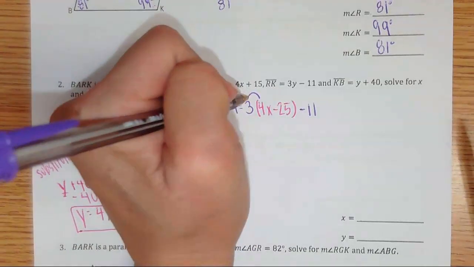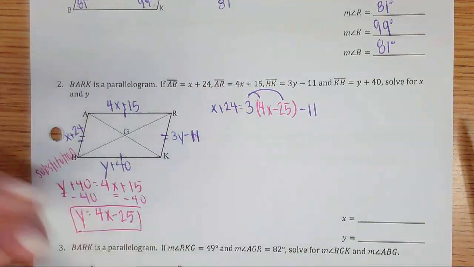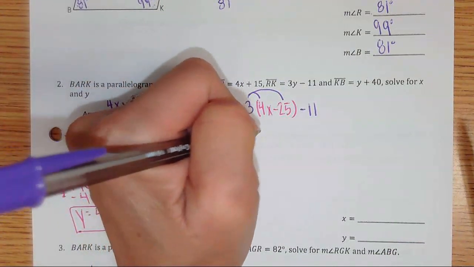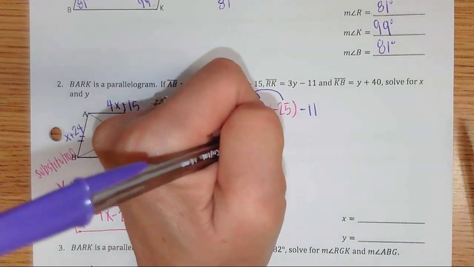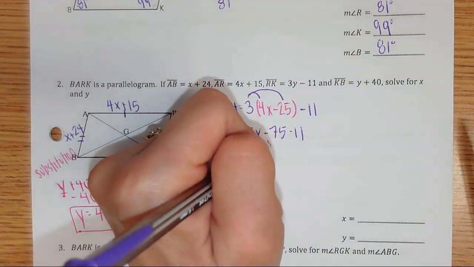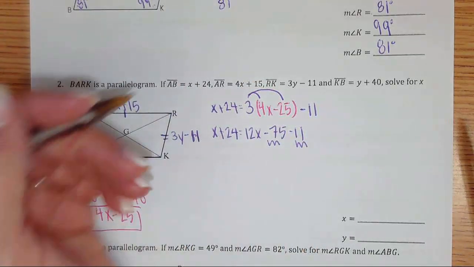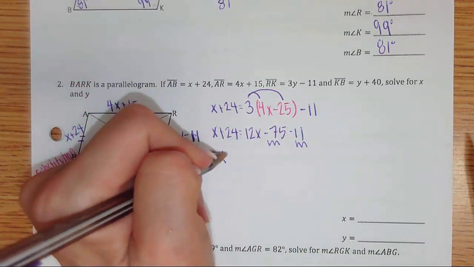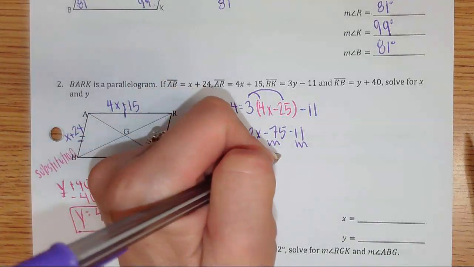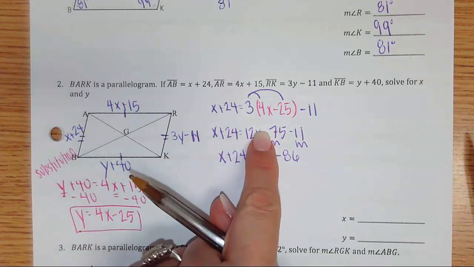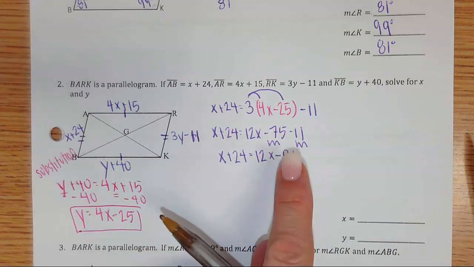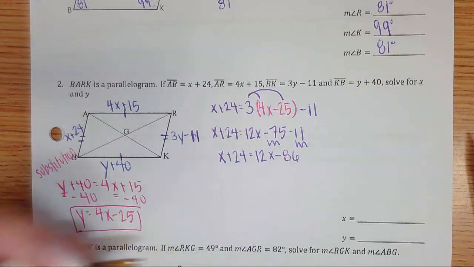Okay, now I'm going to just start using my algebra skills and solving. So I'm going to have x plus 24 equals 12x minus 75 minus 11. I'm going to combine some like terms here, and I'm going to have x plus 24 equals 12x minus 86. Negative 75 and negative 11, negative 86.